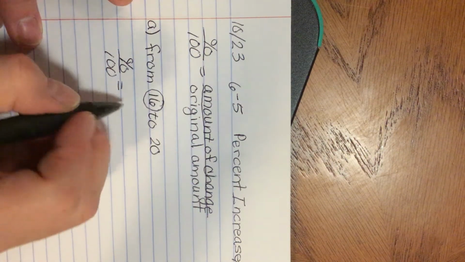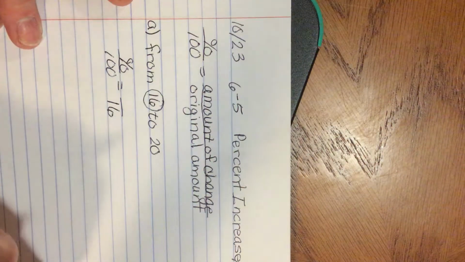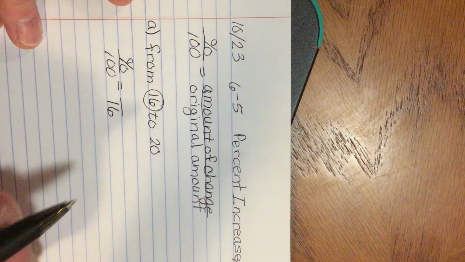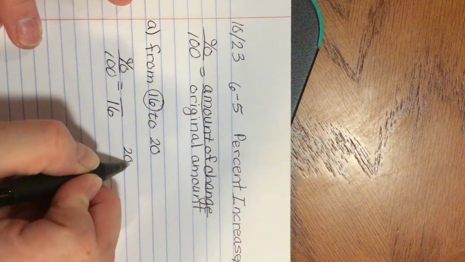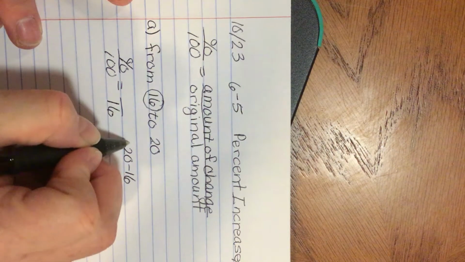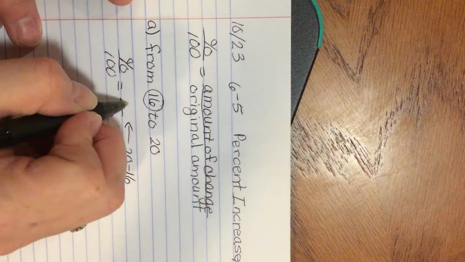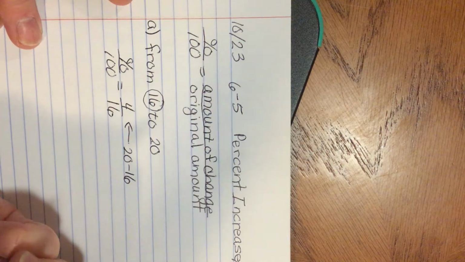It's 16. That goes there. Now, what's my difference from 16 to 20? Literally put in your calculator, 20 minus 16, which is 4. That goes there. All right?